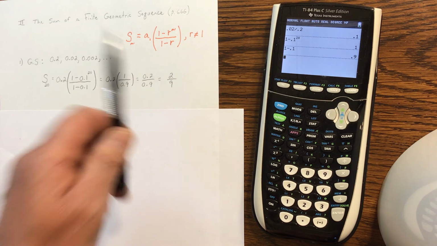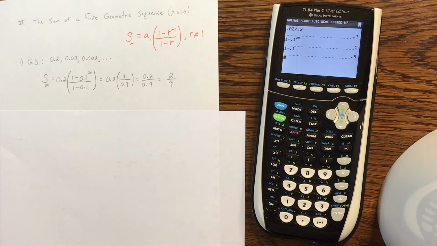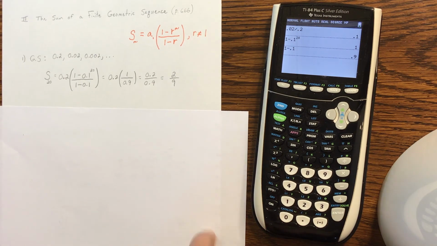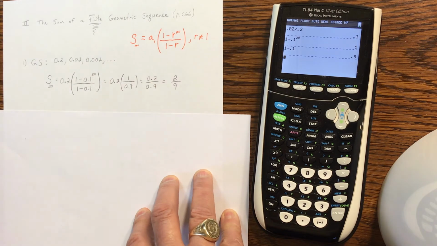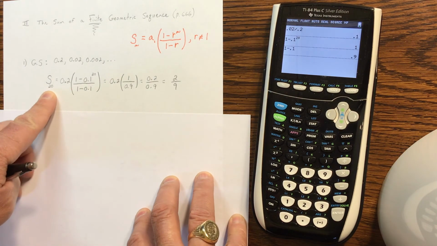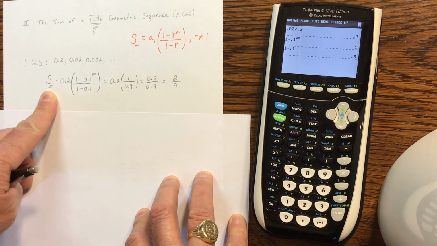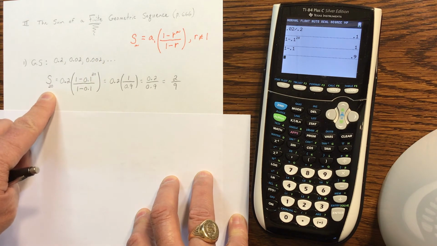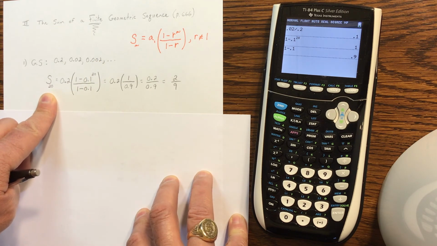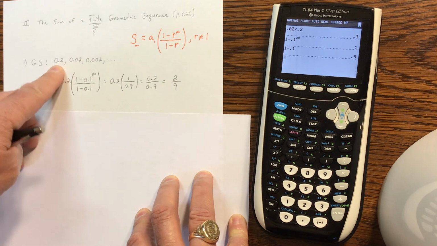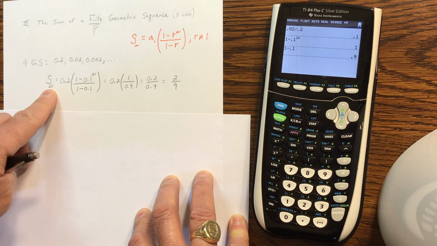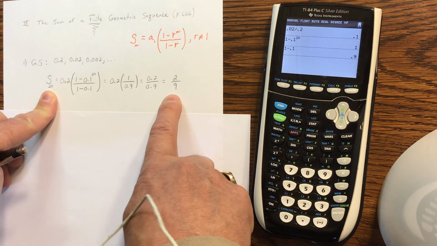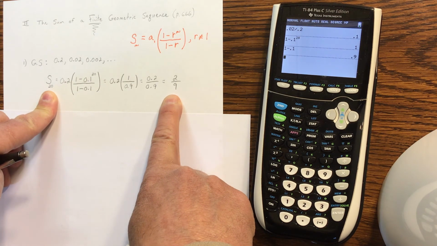The key word here is finite. I am just finding the first 20 terms of this geometric sequence and finding their summation. So if I take 0.2 plus 0.02 plus 0.002 all the way up to the 20th term, I'm going to get 2/9, or 0.2222 repeating.